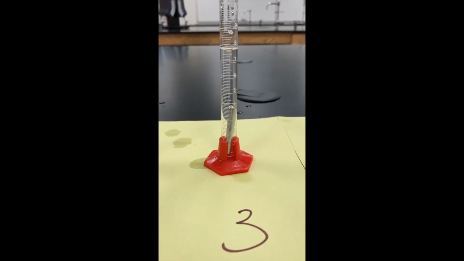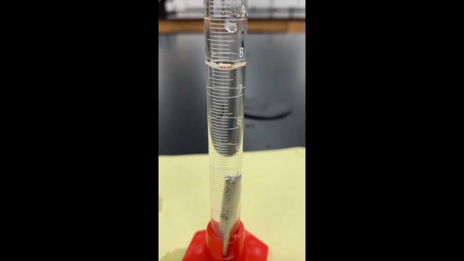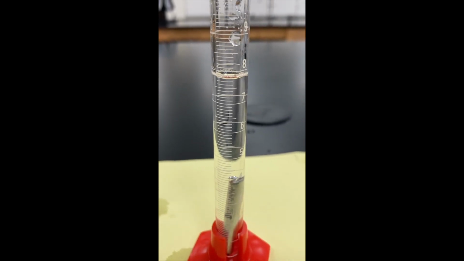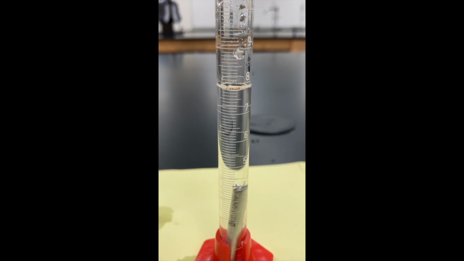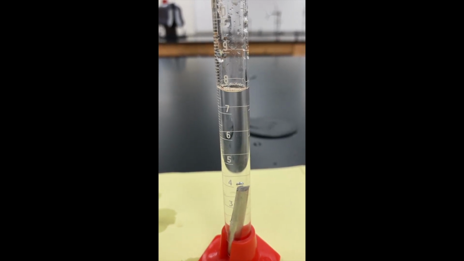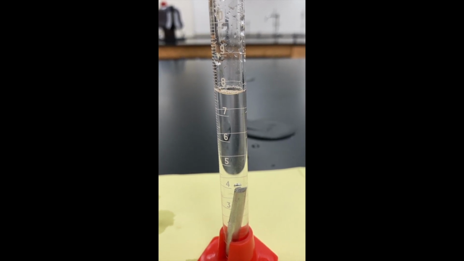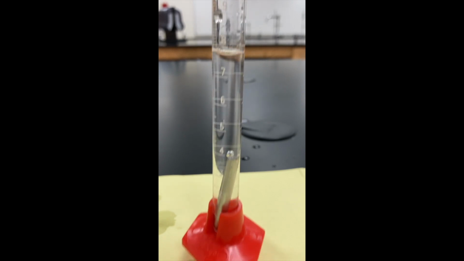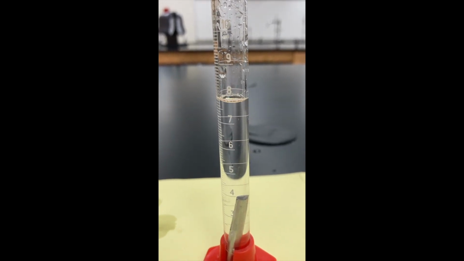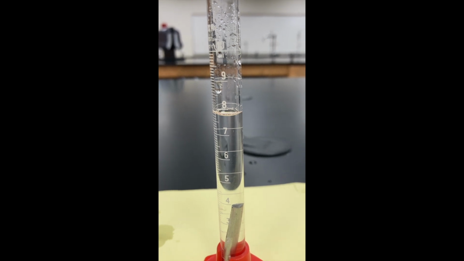There's something interesting about piece number 3 that I want you to see. Take a look at that. What's on top of the metal right there? How did it get there? And what effect do you think that has on your data? If I shake it, it goes away. Do you think that our data got better or worse?